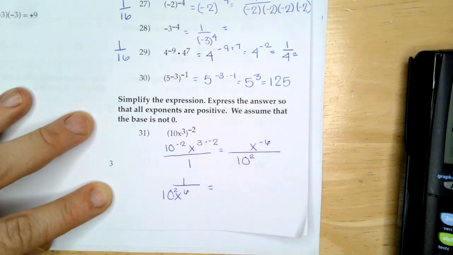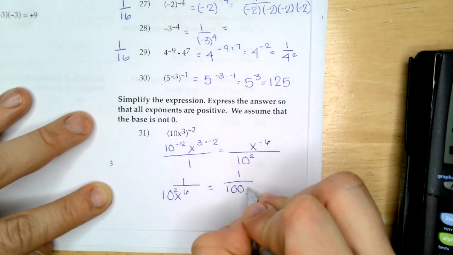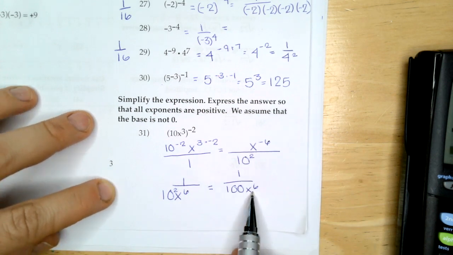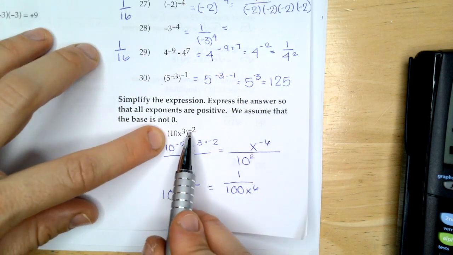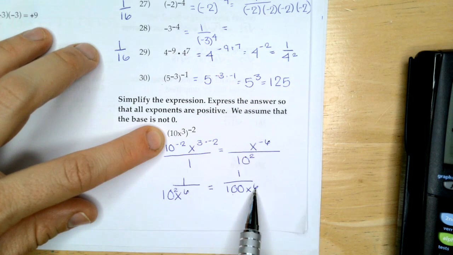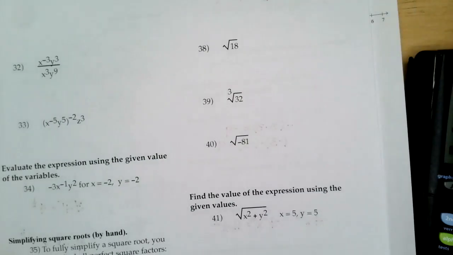There's nothing on the top, so I'm going to add a 1. 10 squared is 100. So it's 1 over 100 times x to the 6th, because 10 squared is 100, x to the third squared is 6. It was a negative 2, so it all had to go under the fraction. All right.